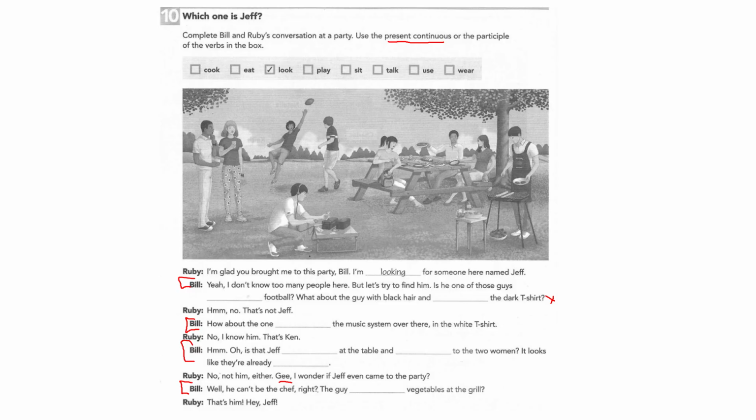Okay. Let's see. Jonny, what do you think? And then Jennifer. I think there are approximately seven sentences. Seven sentences in present continuous? Yes, I think so. Okay.